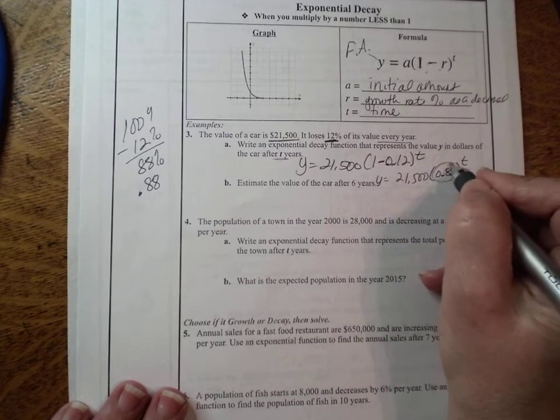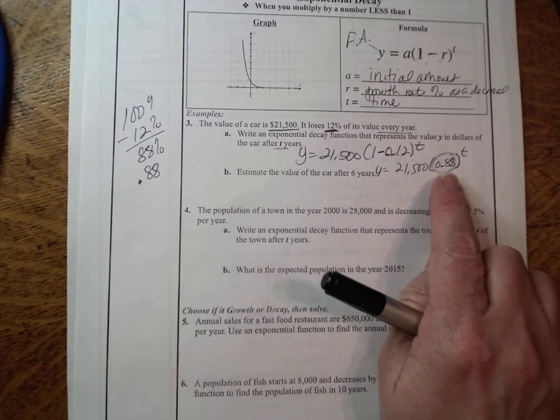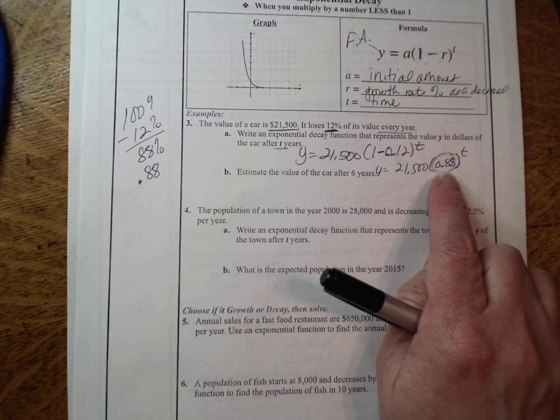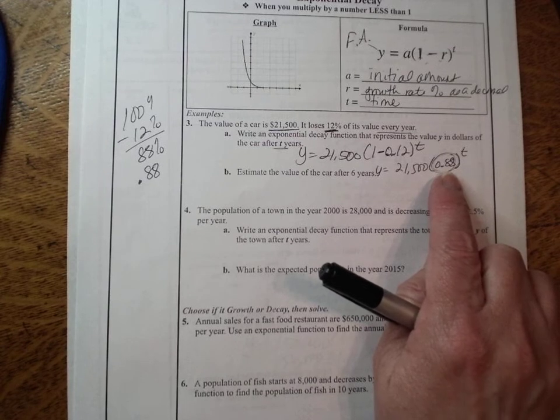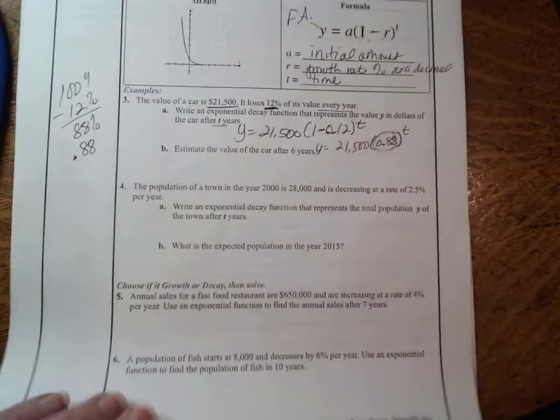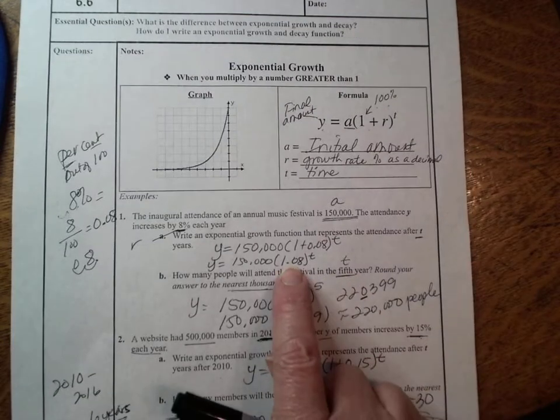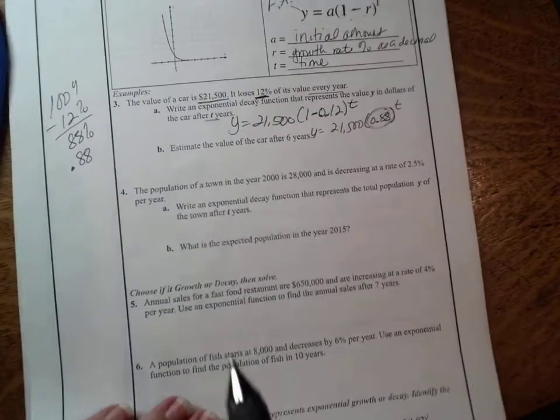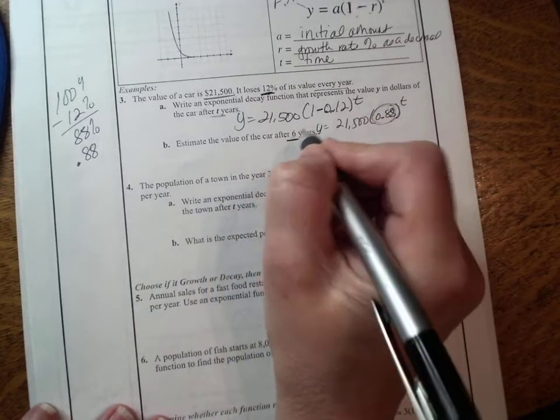This is how you know if it's a growth or decay. If it's less than 1, it's a decay. Between 0 and 1, because you can't have a negative, but 0 and 1 is going to be a decay. If it's greater than 1 here, that's a growth. Okay? So now estimate the value of the car after 6 years.